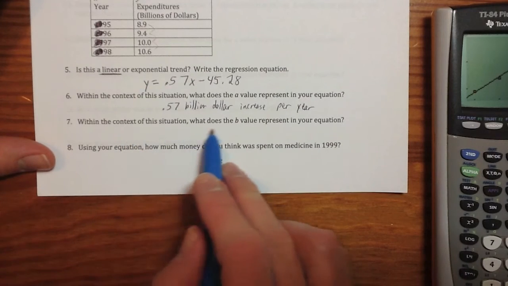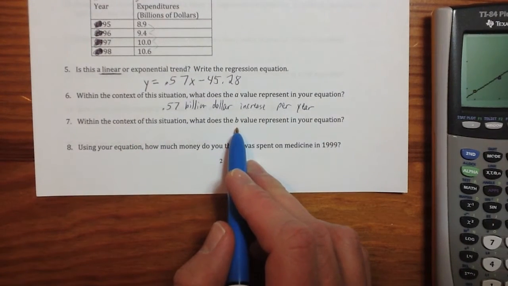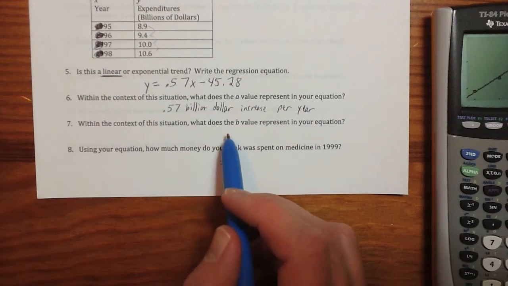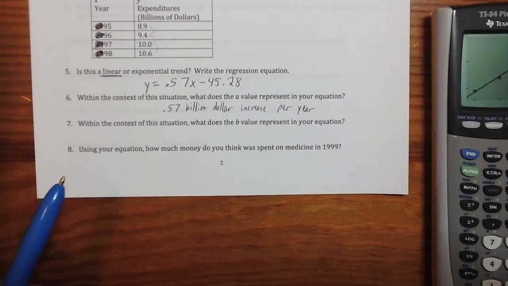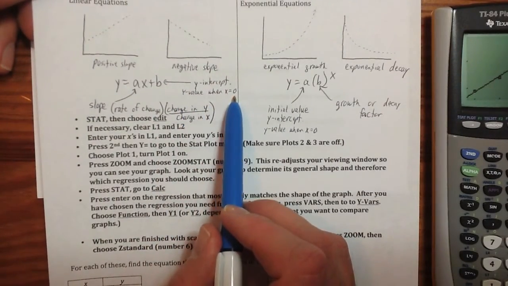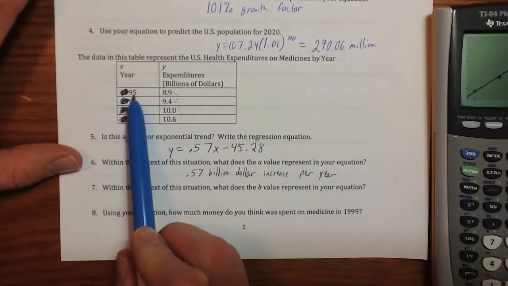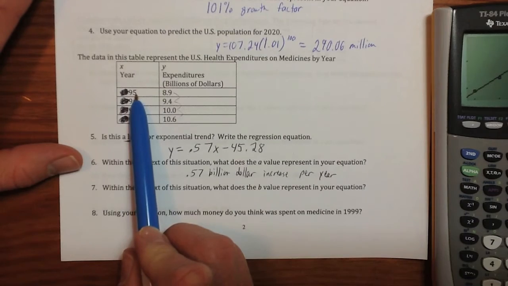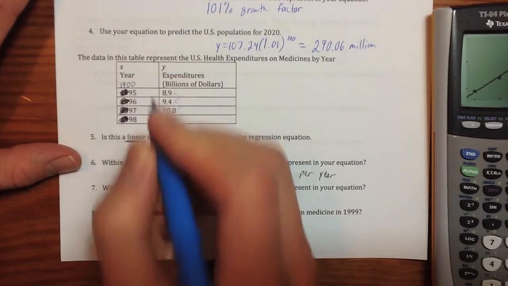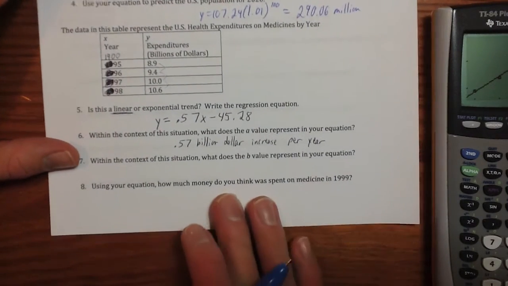Within the context of the situation, what does the B value represent? All right, this is about to get tricky. B is the Y-intercept, and if you want to write Y-intercept, that's sort of not completely accurate. Yes, it's the Y-intercept, but it's the Y value when X equals 0. Okay, if X was 0 right here, what would it be? I'll go ahead and tell you what it'd be. It would be the year 1900. That's what it would be. None of us were around then.